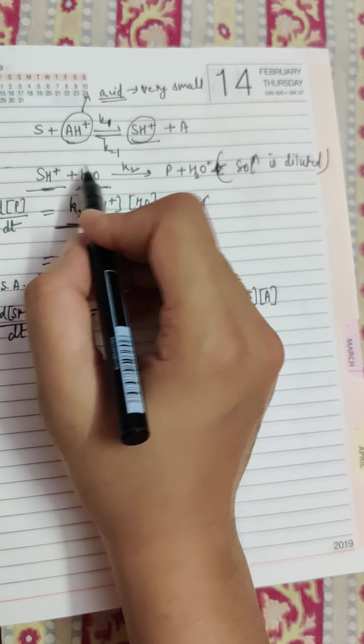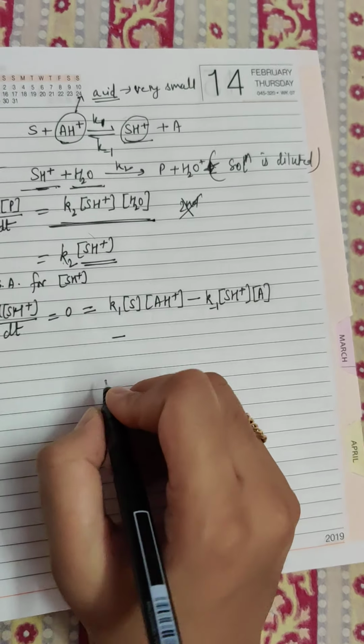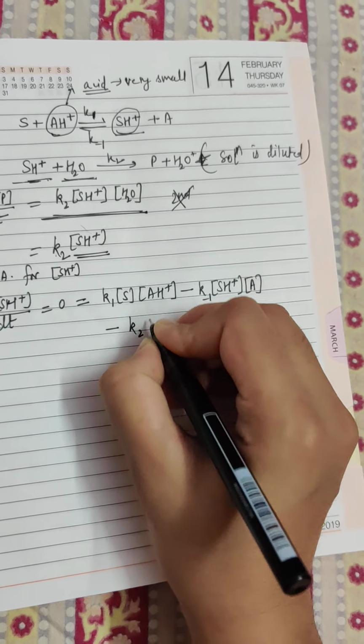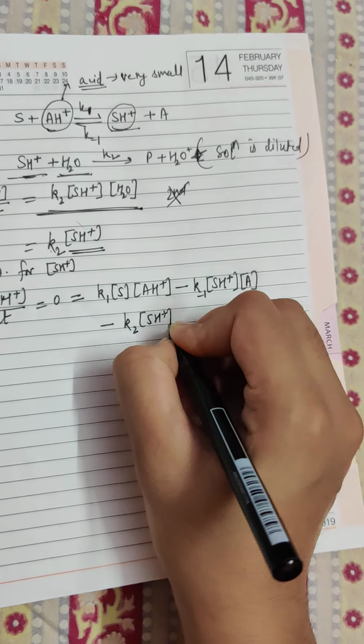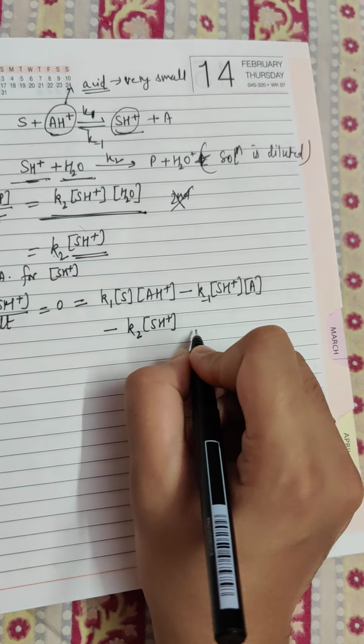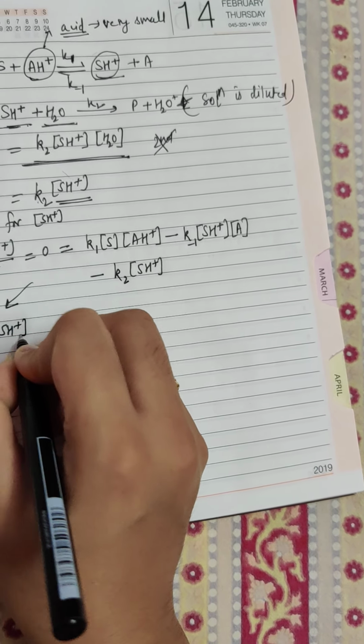Now in the second step, SH positive is decomposing to form your product. So we will write K2 SH positive. Again, here we are not writing the water because it's a pseudo first order reaction. So this we got. From this we will do our mathematics and find out the SH positive.